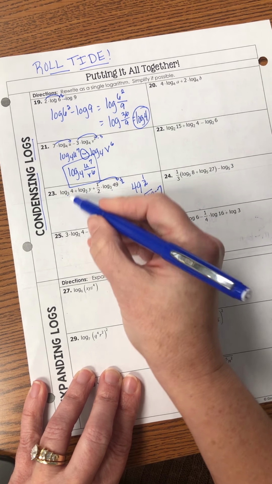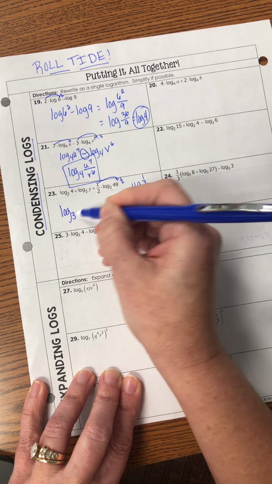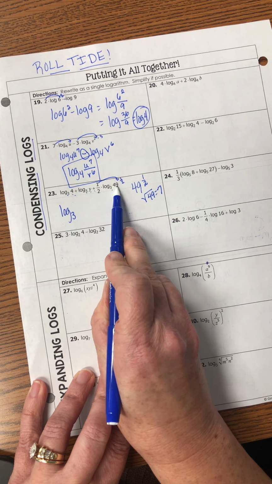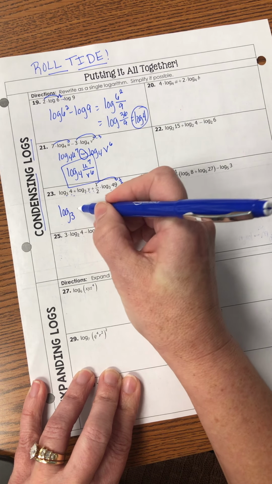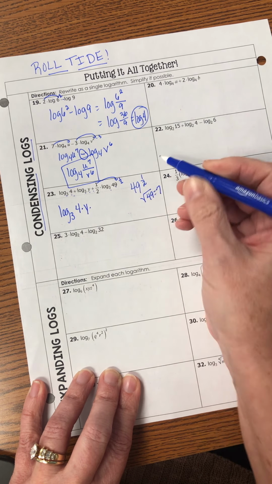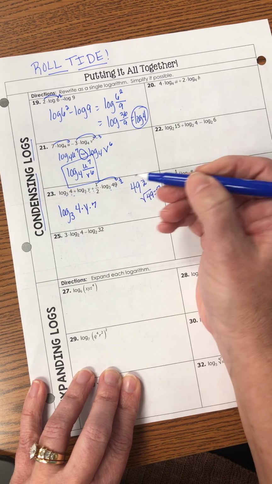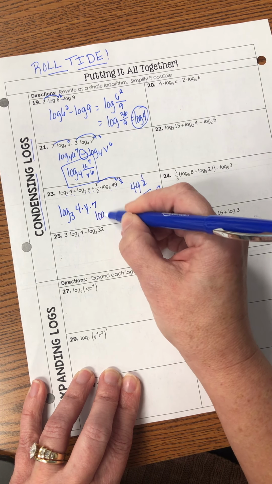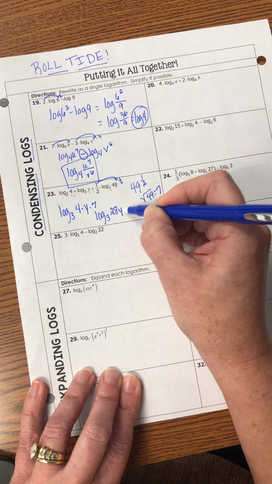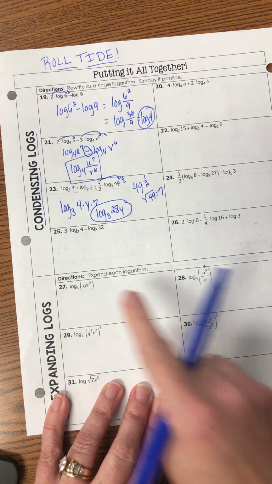So now I'm going to go ahead and pull out my log base 3. Since I have addition, I know I'm going to take all 3 of these values and multiply them together. So I'll have 4 times y times 49 to the 1/2, which I now know to be 7. So my final answer is log base 3 of 4 times 7, which is 28y. And that's my condensed form.